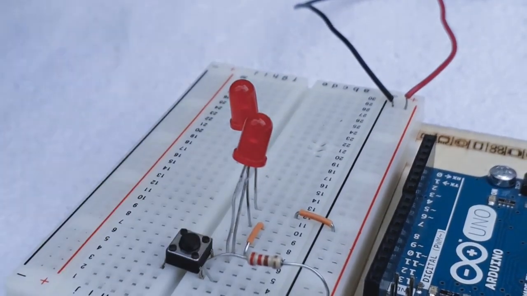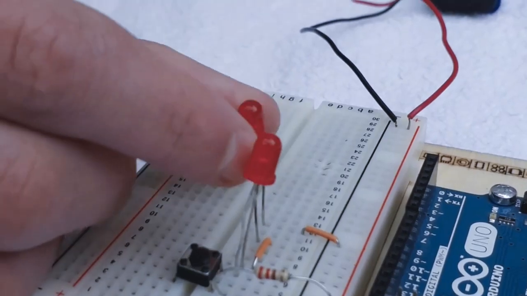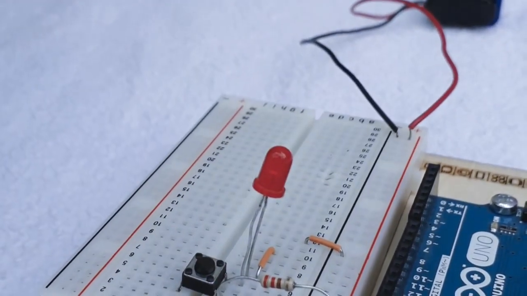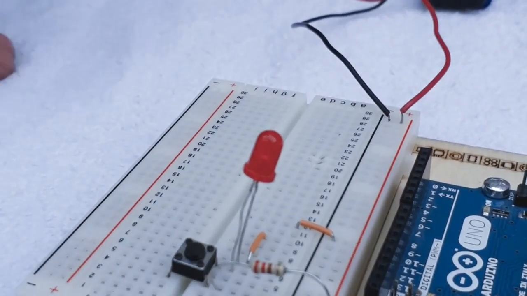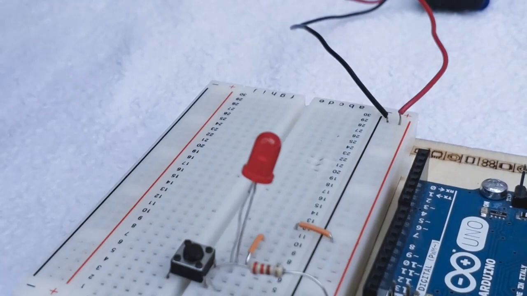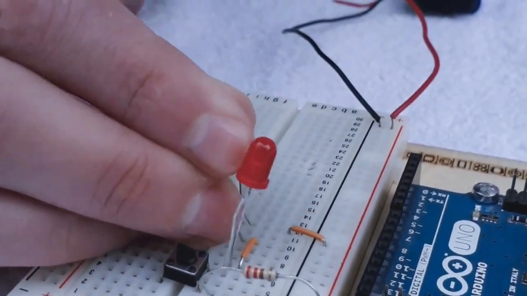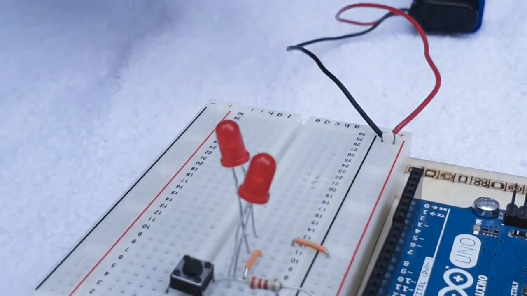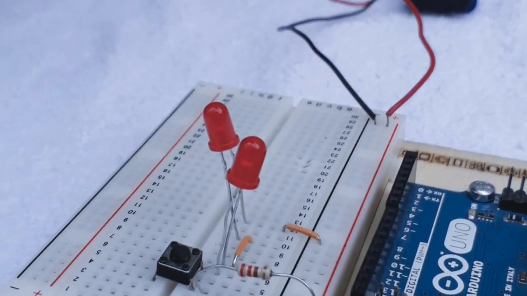And it does work. So now if I take one of these out, it will obviously not work because the whole line is disturbed. It's not connected back to the ground. So you guys see, it's not working. Now if I put it back, it's going to work because I connected the line. Now guys, let's go see the parallel circuit.